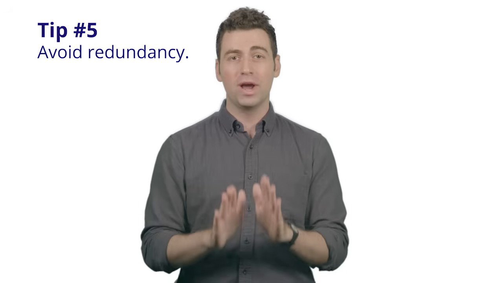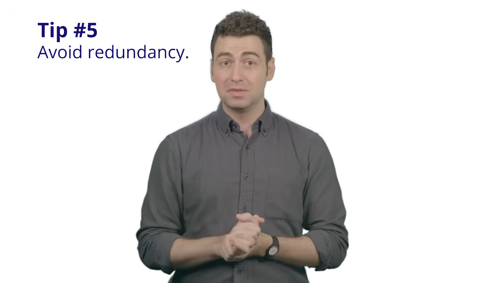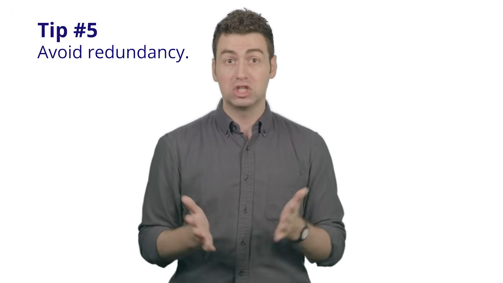Number 5, avoid redundancy. If something has already been stated or implied, don't state it again. There's no need for 2 adjectives that mean the same thing or any other type of redundancy. This rule also falls under keeping it simple and taking the whole sentence into account. If you just read the underlined portion, you might miss the same idea that's already presented elsewhere in the sentence.